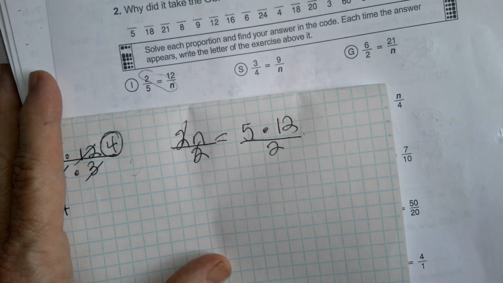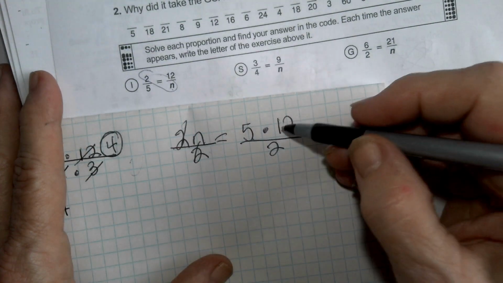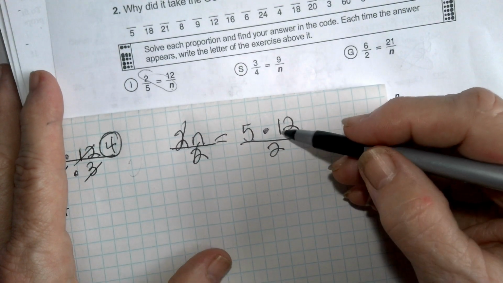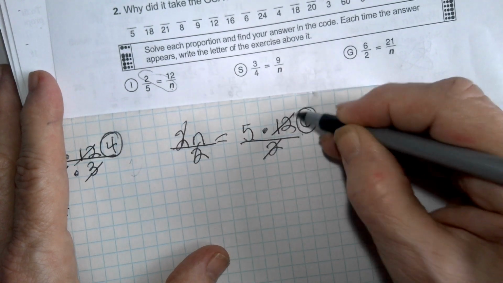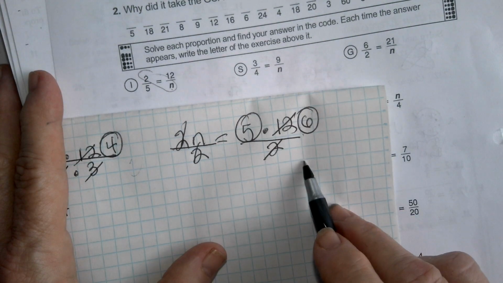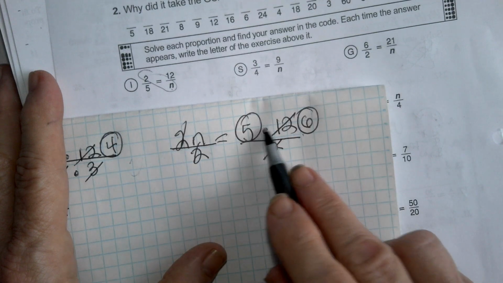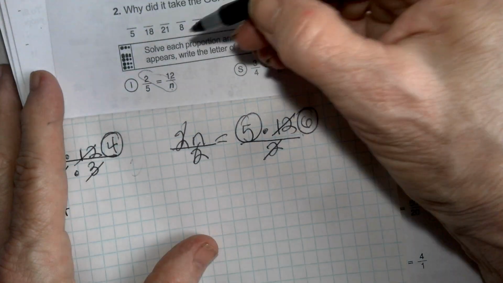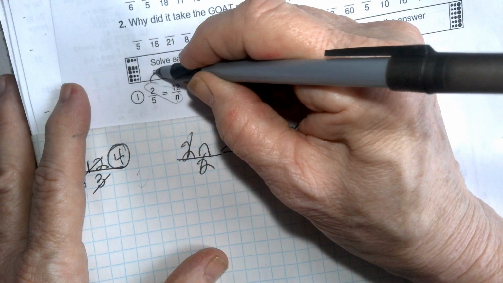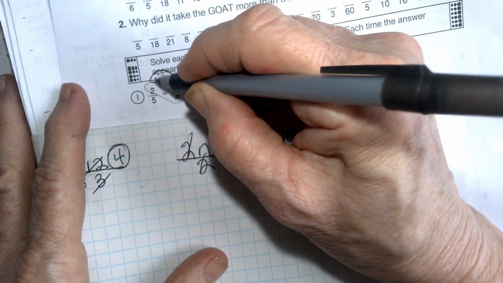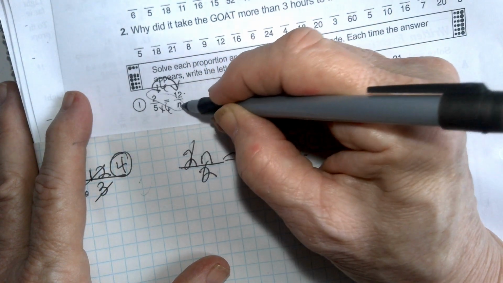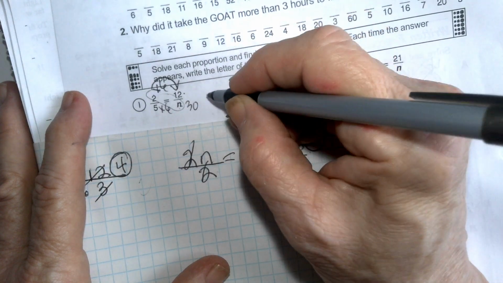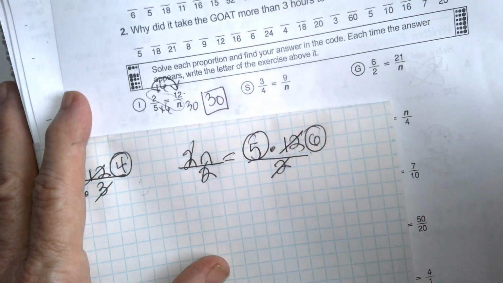I'm going to divide it by 2, divide it by 2. Does 2 go into one of those top 2 numbers? Yes, no? Don't be so talkative. 2 goes into the 12 6 times. And there's my final answer, 30, when I multiply that together. Or I could have gone across in the direction of the unknown. 2 times 6 is 12. So 5 times 6 is 30. So no matter what I get, I'm going to get a 30.